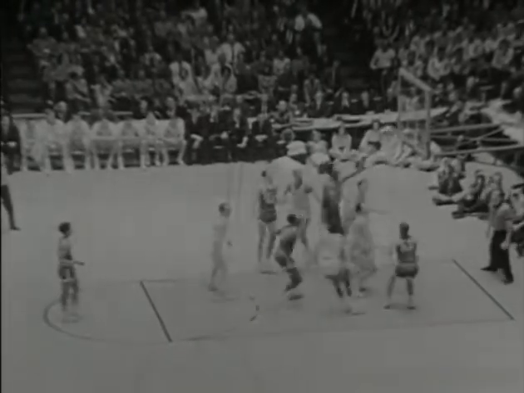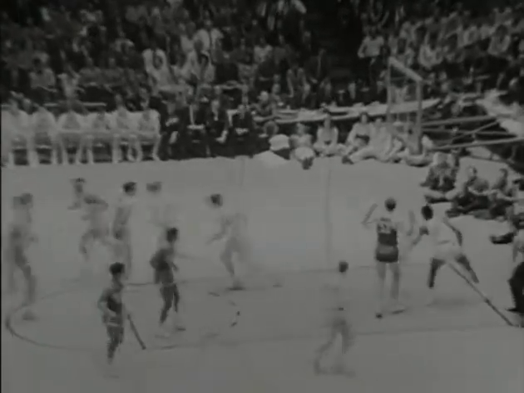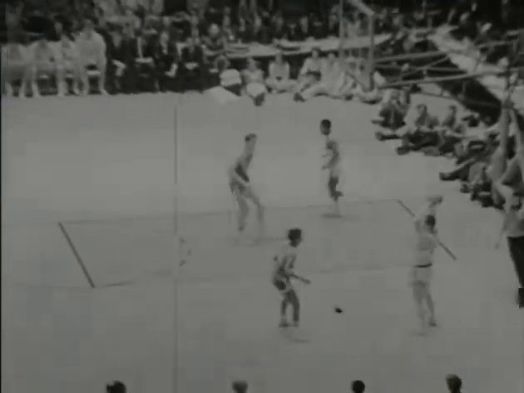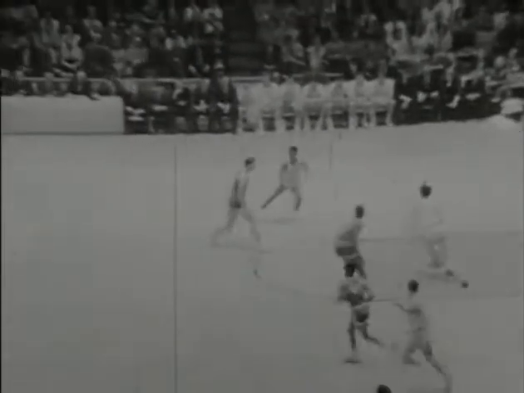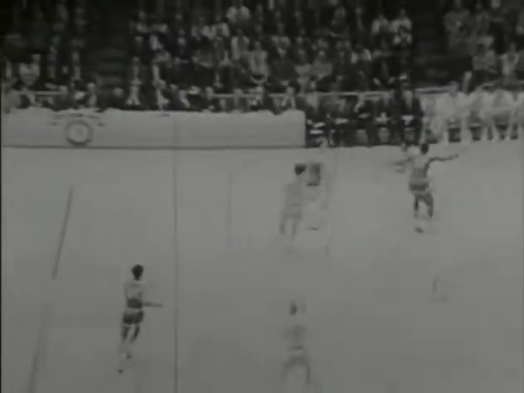Here's Heights driving to the baseline, passes into Alcindor. Alcindor moving to the basket, puts it up, he's got it. 8 points for Alcindor, 28-12. Dayton trailing and trying to work the ball against the press.